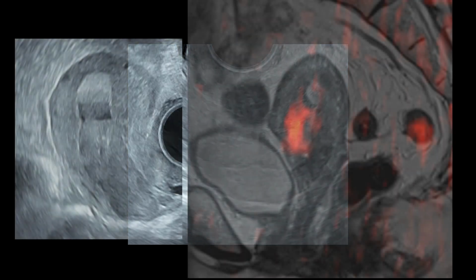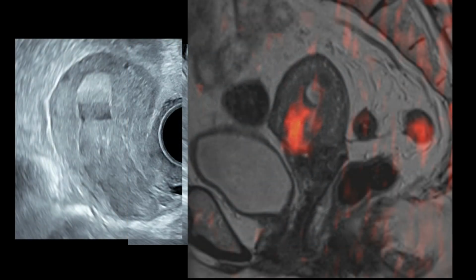The ultrasonography image is adjusted here in the same orientation as the sagittal MRI. Between the two examinations, hysteroscopy and biopsy have been performed and the diagnosis of endometrioid adenocarcinoma obtained.